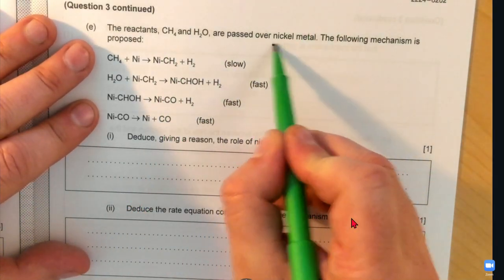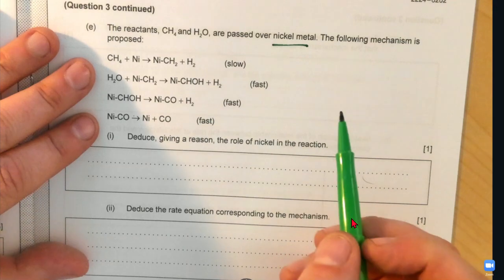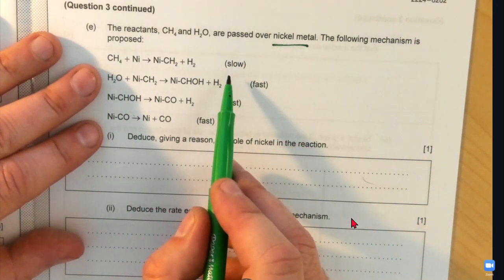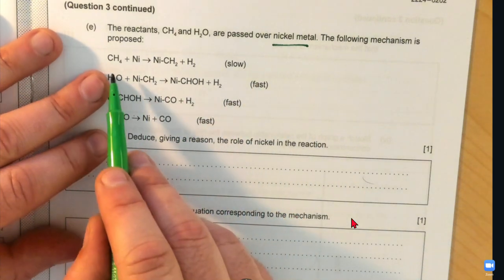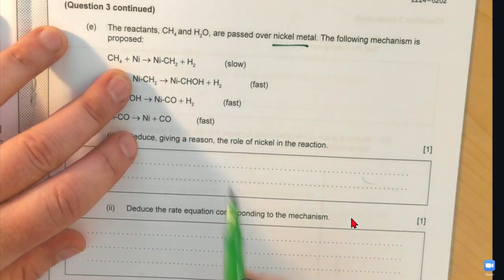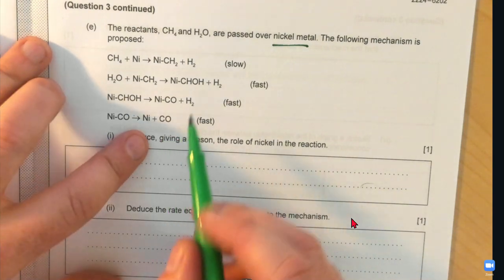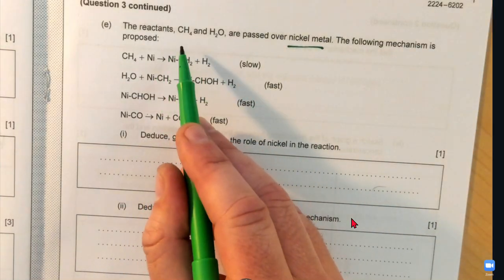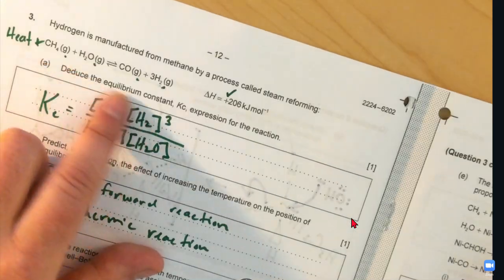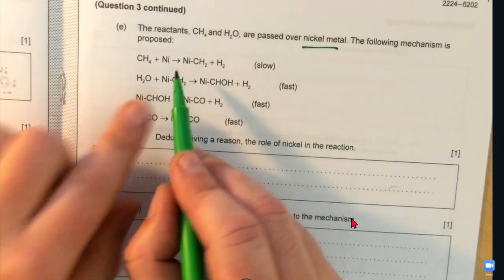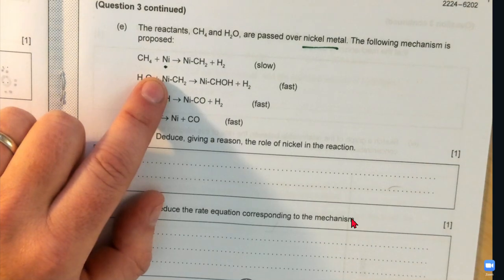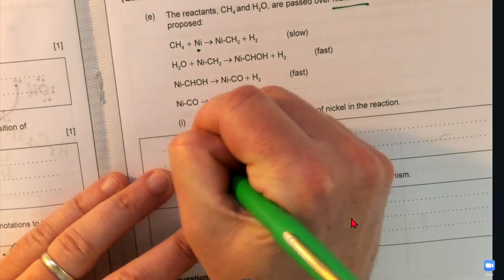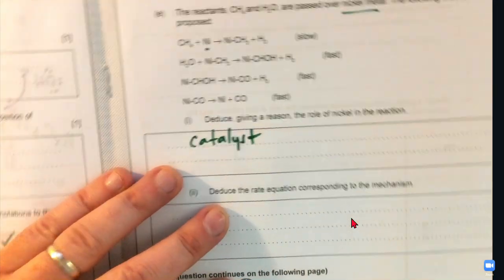All right, part E says the reactants, methane and water, now this we did not do, are passed over nickel. The following mechanism is proposed. So we see here in the first step, which we're told is the rate determining step, we have methane and nickel. Now, since we added nickel, notice how it does not appear in the overall equation. Since it was something we added to the reaction and it's not part of the overall equation, that means it is acting as a catalyst.